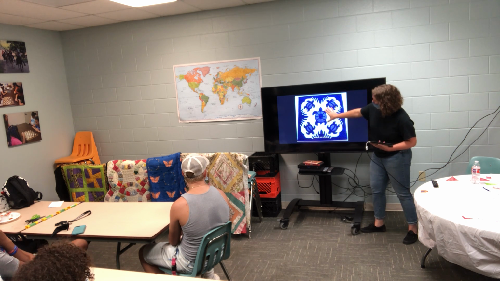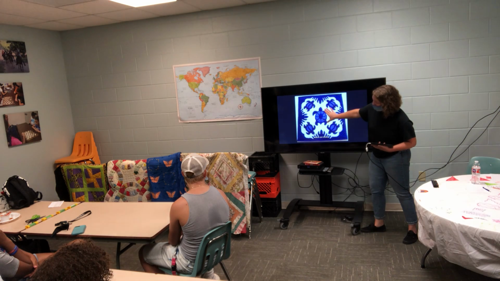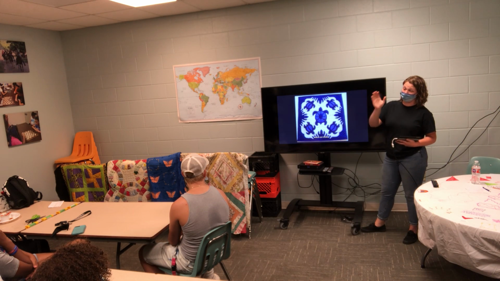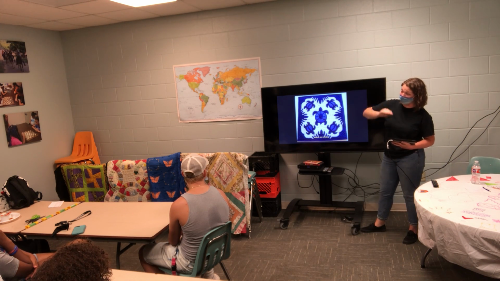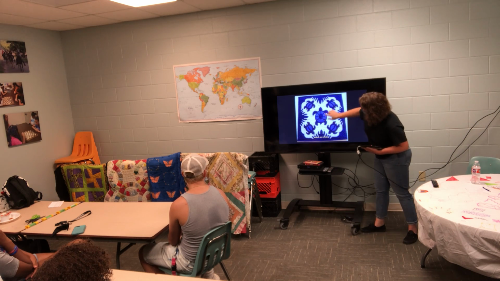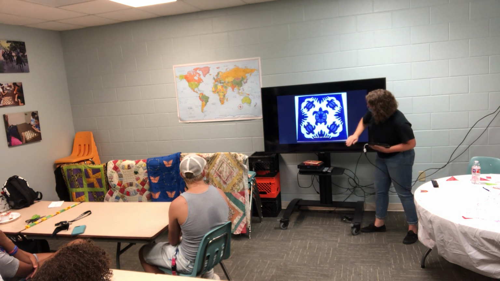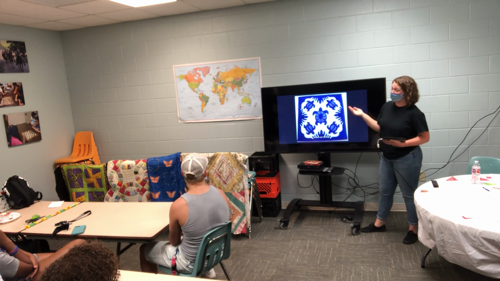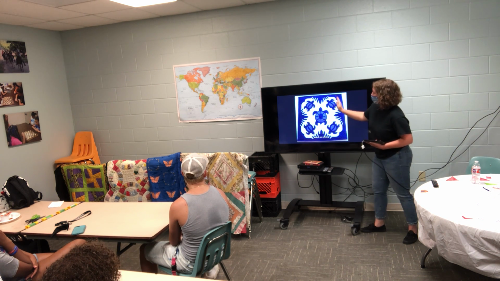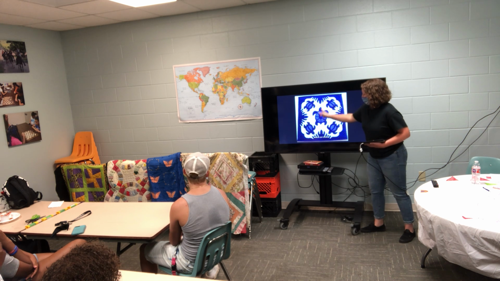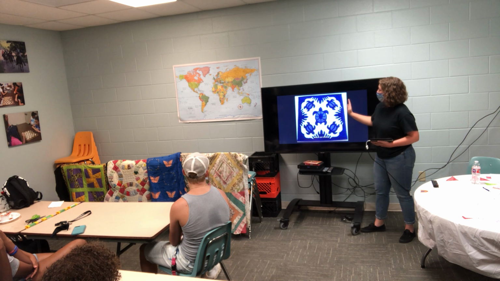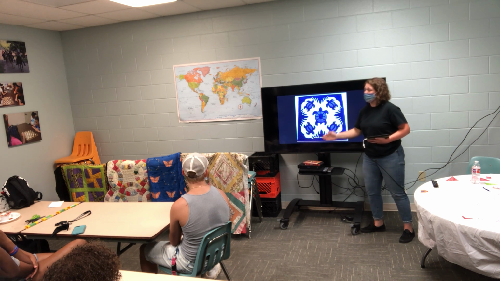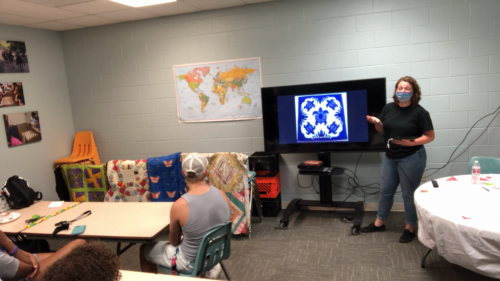But because this turtle is not completely symmetrical, this is bilateral symmetry. Bi meaning 2, so it's got symmetry on 2 sides. If you drew a line straight down this design, you would be able to mirror it. It's sometimes called mirror symmetry as well.